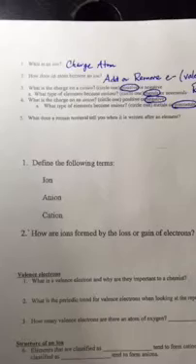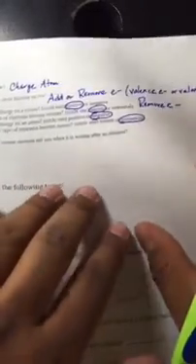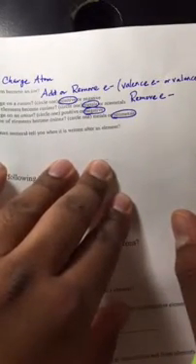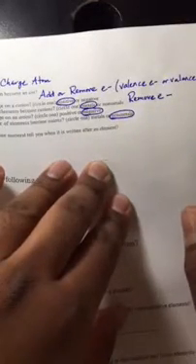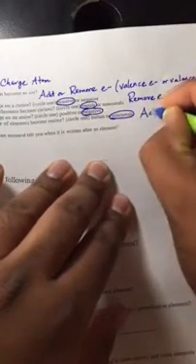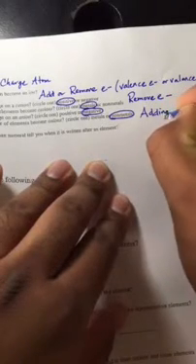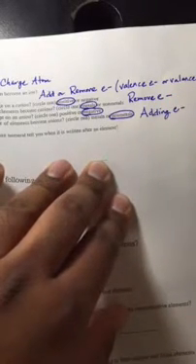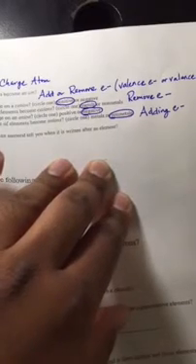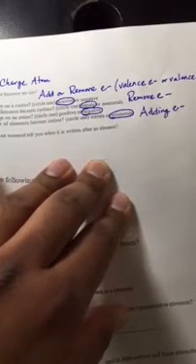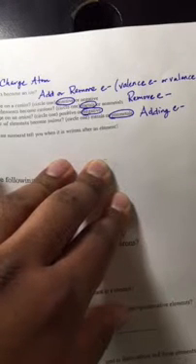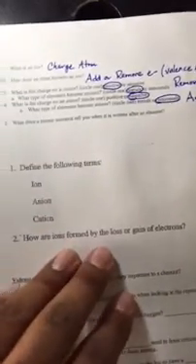Alright. How do we get a negative ion? By doing what? Adding, baby. Not adding protons, but adding what? Electrons. Because if we add protons, that means we're going to what? Change the identity of the atom. We don't want to do that. We just want to change the charge. Okay? So we're going to add electrons. Now, number 5.